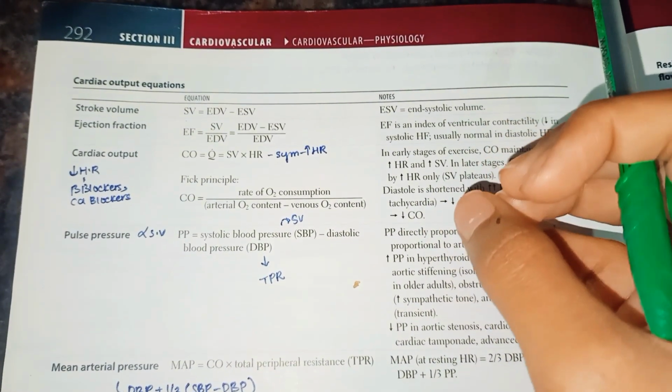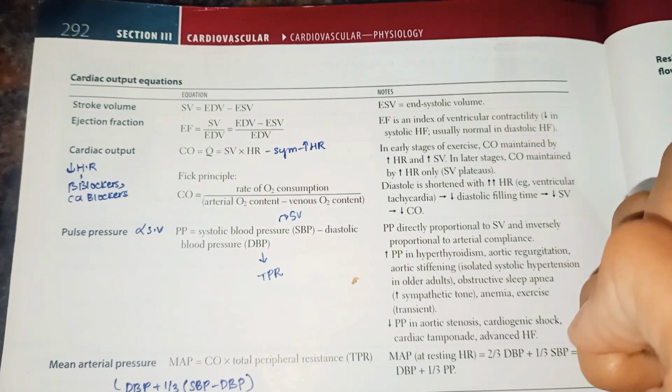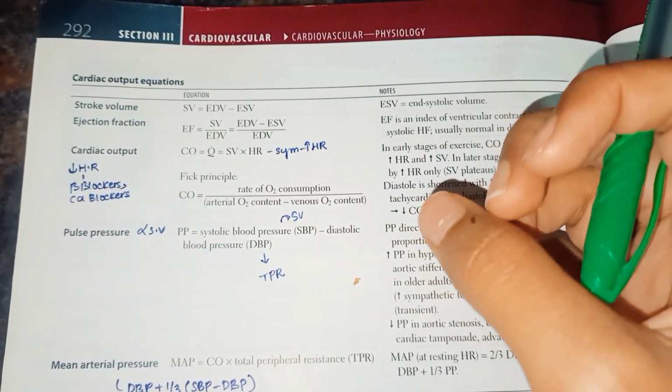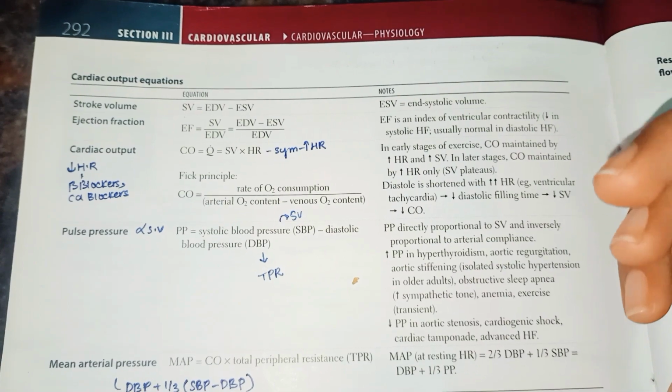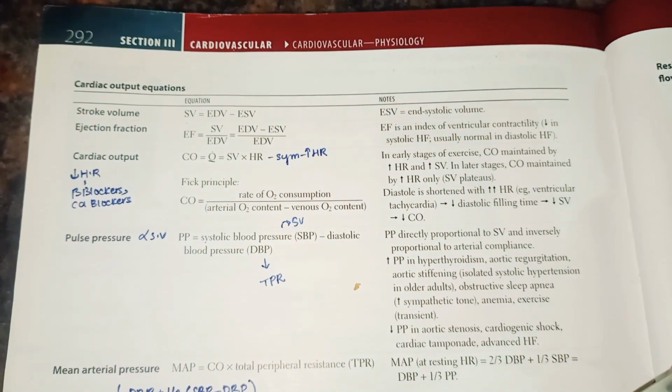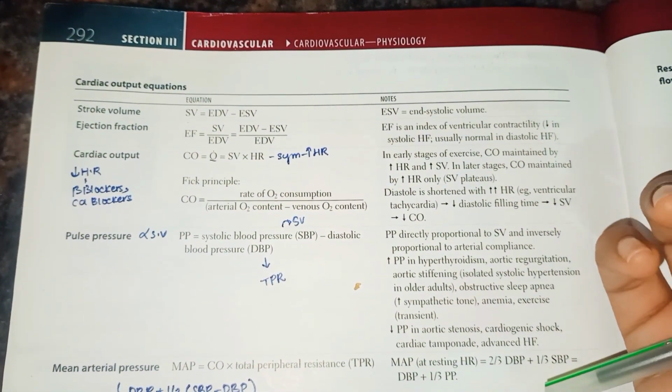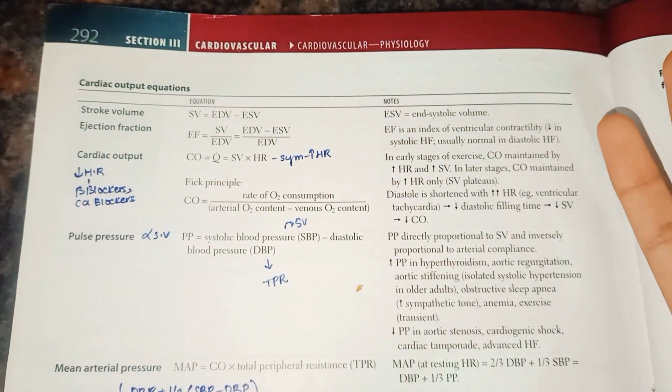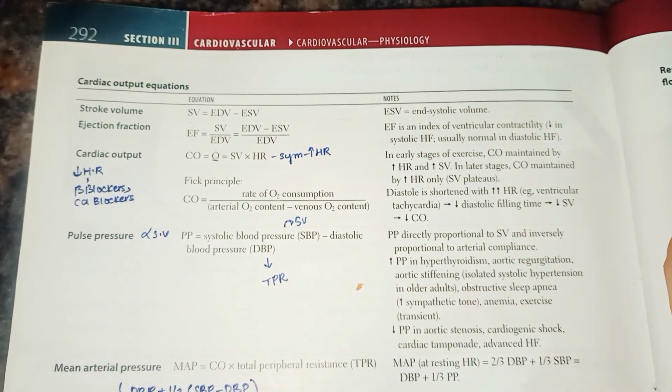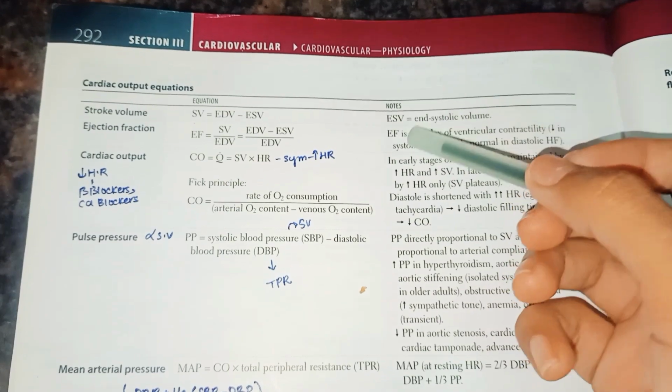It is decreased in systolic heart failure because now the blood is unable to pump, so there will be low ejection fraction. Usually it is normal in diastolic. Diastolic is nothing but filling, right? When the heart is filling, ejection fraction will be normal only, but when there is systolic heart failure, then it will affect the ejection fraction.